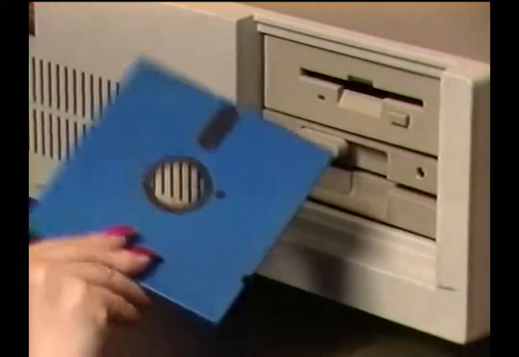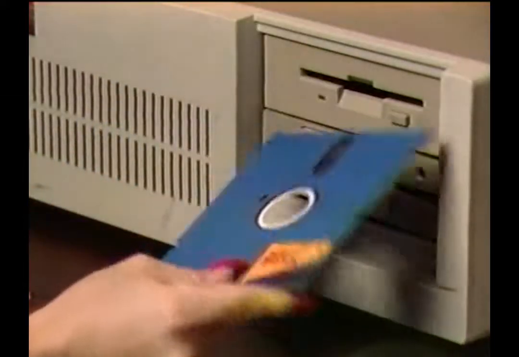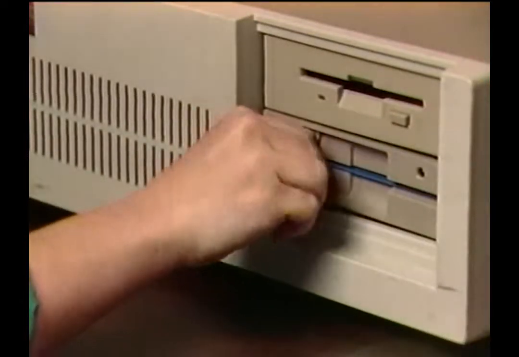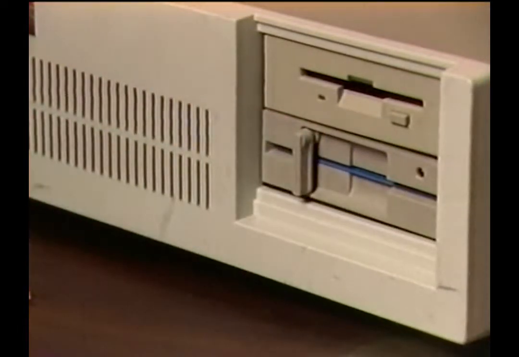To insert the disk in the drive correctly, make sure you have the smooth side up, the side with a label. Make sure the end with the disk exposed in the oval hole goes in first. And close the drive door.